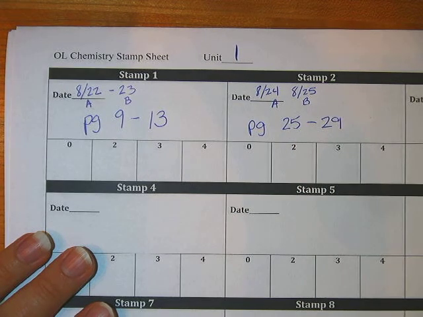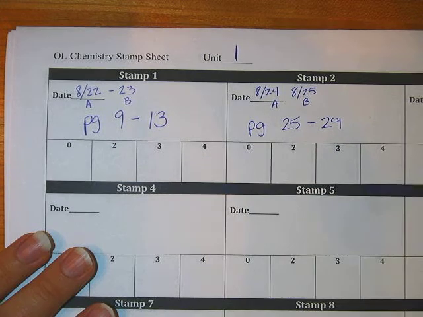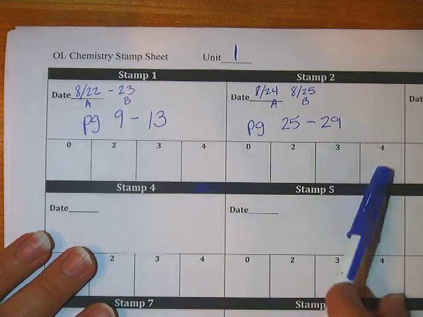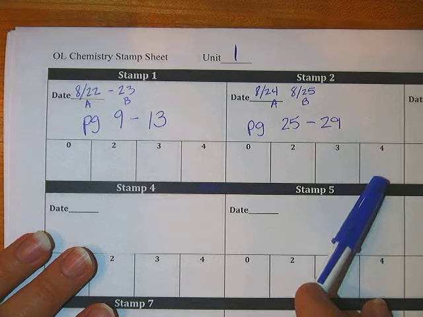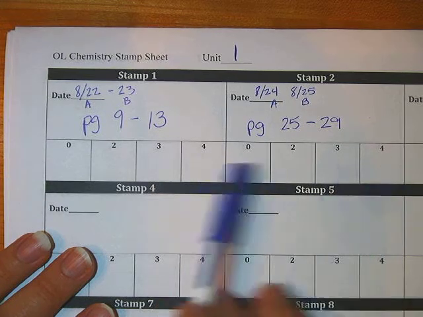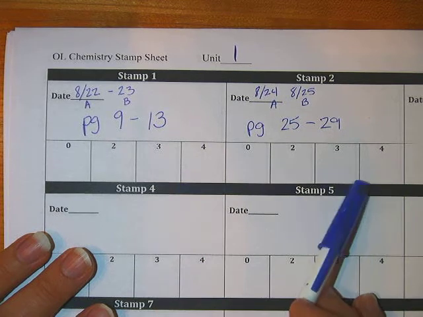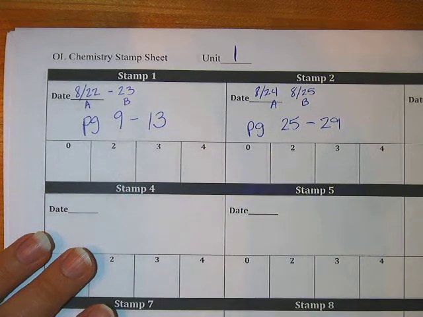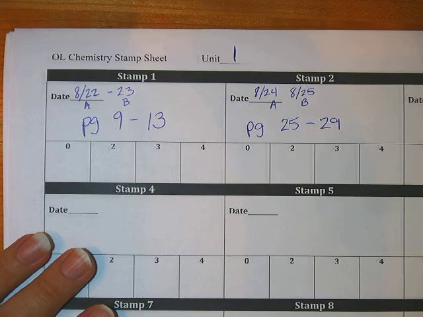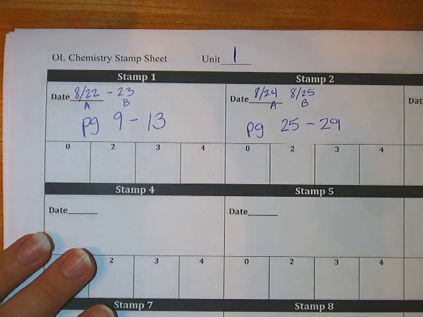Remember that these stamp grades are going to be how you get your daily grades for the unit. You'll only get a 4 for these if you fully participate in everything and the vast majority of your answers are correct for anything that you answer. So keep that in mind. Getting zeros means you're eventually going to have a 0 or close to a 0 in the grade book if you get all zeros the whole page down. So just something to think about.